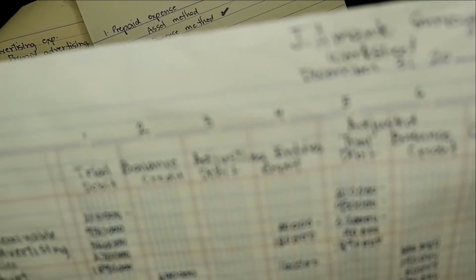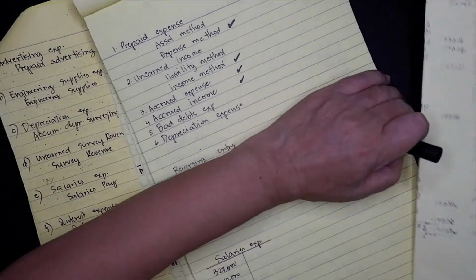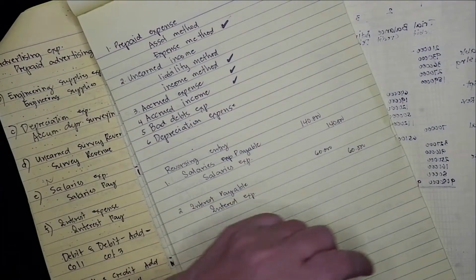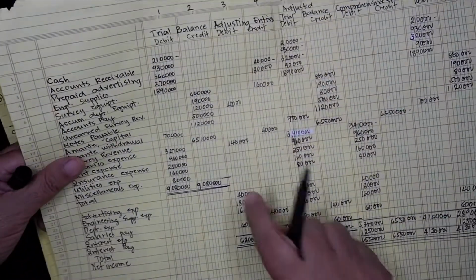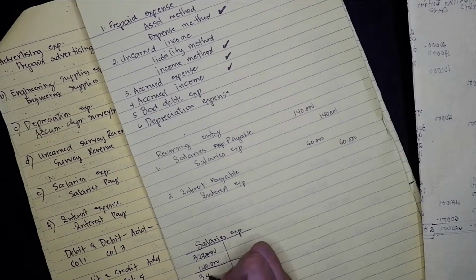So, this is 3,270,000, and it is now 3,410,000.